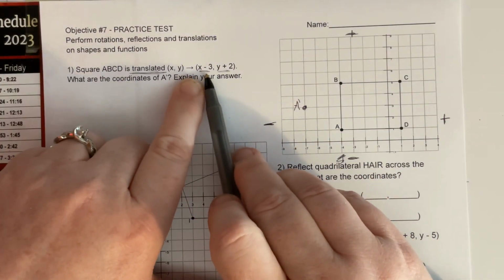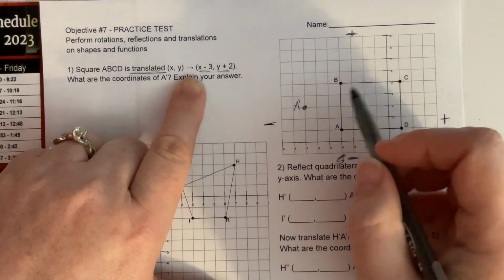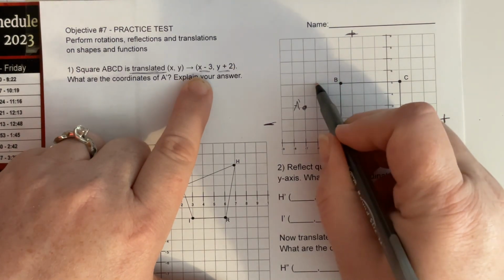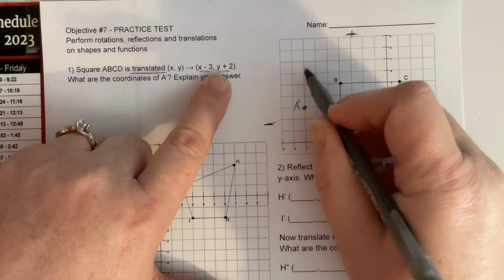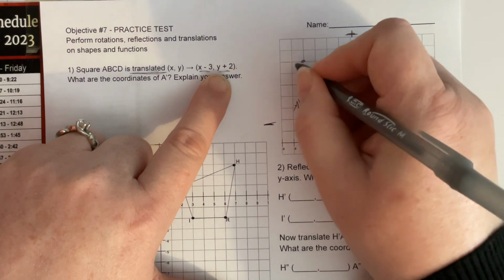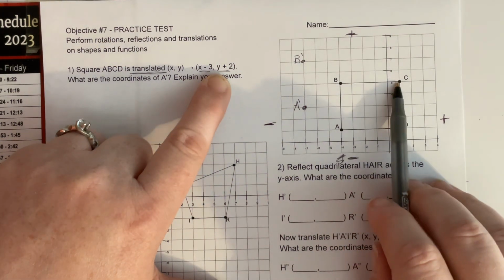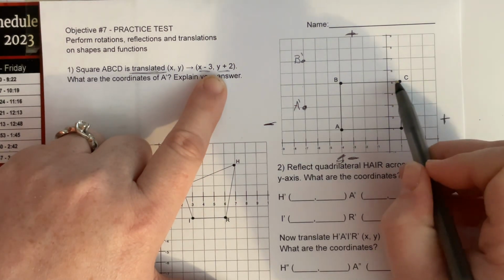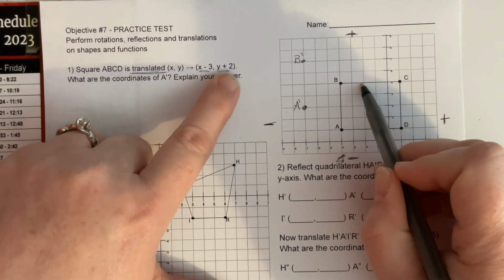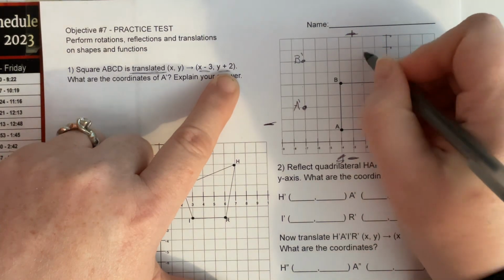Okay, next one. We're going to do the exact same 3. We're going to go over 3, 1, 2, 3, and up 2, 1, 2. And this is going to be B with a hash mark. Okay? Same thing. C, 1, 2, 3, 1, 2.